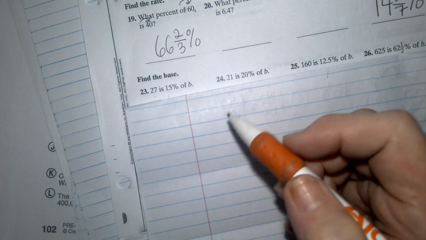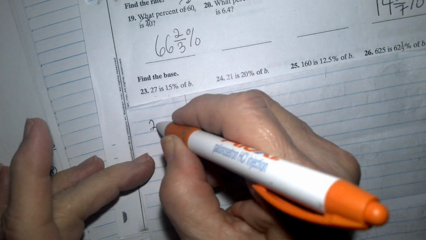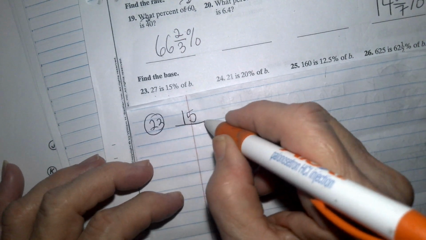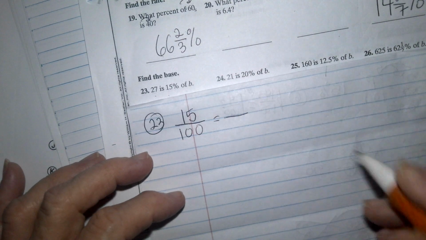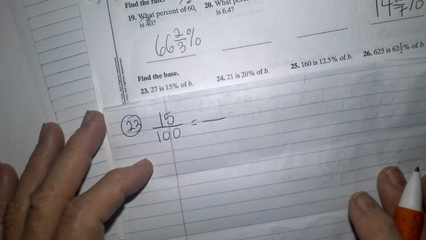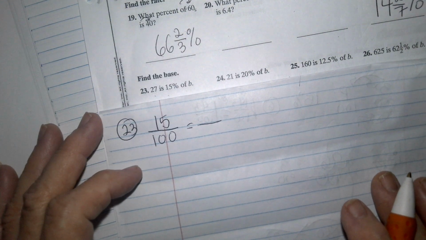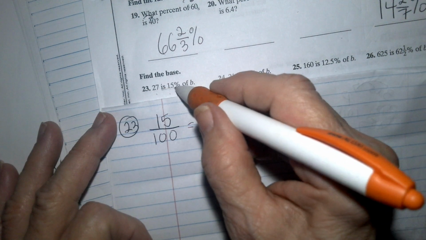First question, do you have a percent? Yes, so what are we going to do since we know we have a percent? 15 over 100. And by the way, another clue, the clue to where I'm going to put the 27. Who knows a clue to where you're going to put 27? "Is." Well, see, that's the problem. This "is" goes with the percent.